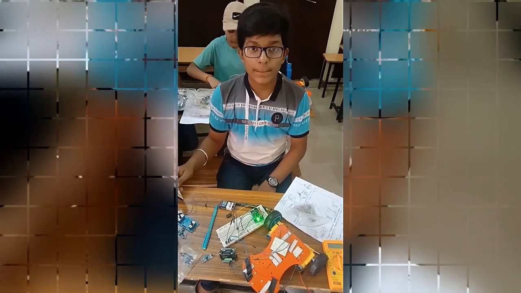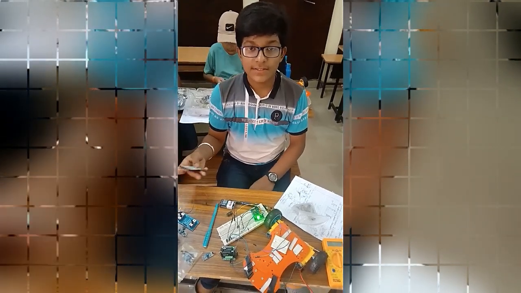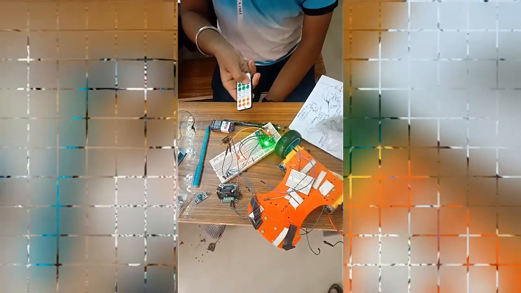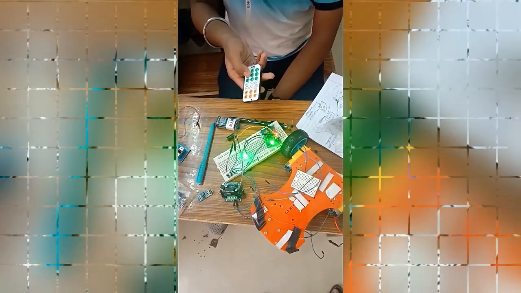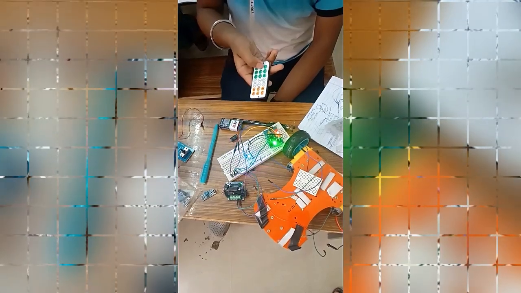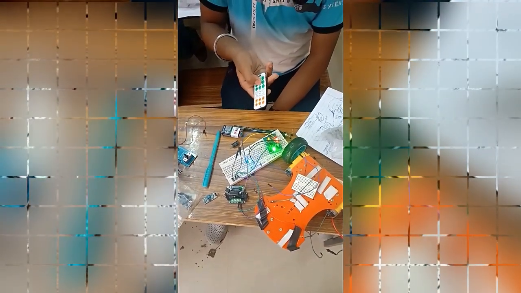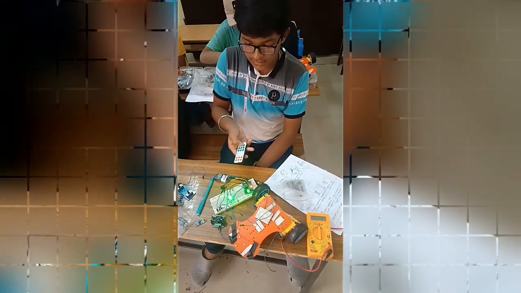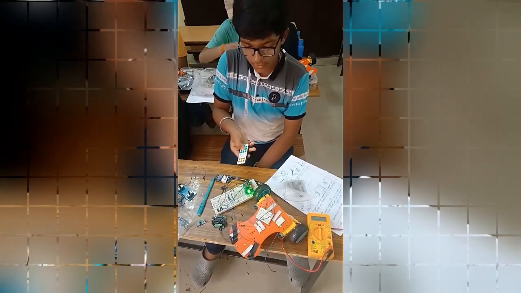Today I have to make an RGB LED which I control by remote. When I press 4, red is on. When I press 6, green is on. When I press 8, blue is on. When I press 5, it turns on and off. Show it again. 4 red, 6 green, 8 blue, 5 on-off. Good.